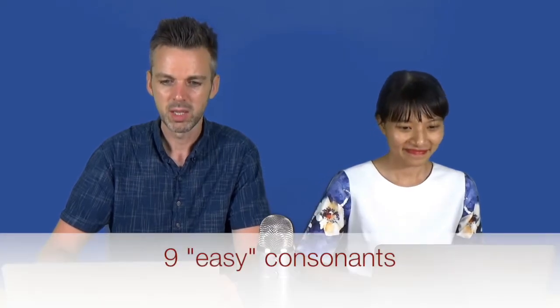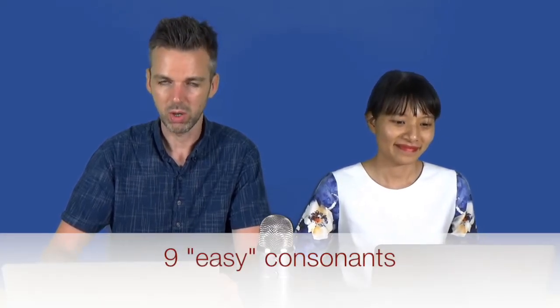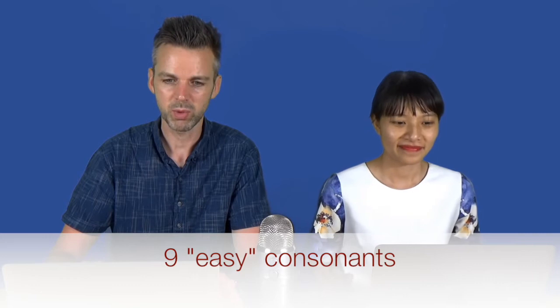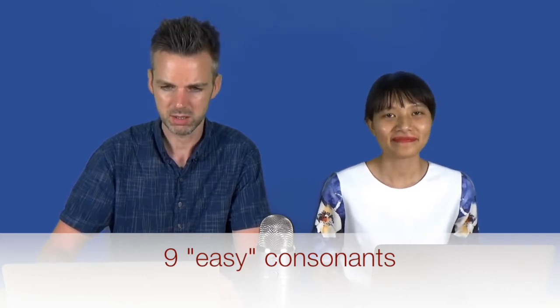Now in Guides 3, 4 and 5 we will cover all the consonants which appear at the beginning of Vietnamese words. These are known as initial consonants and there are 22 initial consonants. Đúng rồi. We're going to start with the easy consonants. In other words, the consonants that learners tend to find pretty straightforward. They basically sound the same as they do in English and in many other languages. So there are 9 of these so-called easy consonants. So Annie will read 9 words, each beginning with one of these easy consonants.